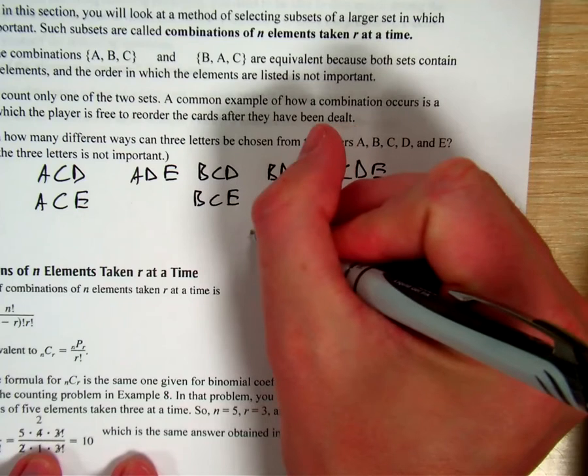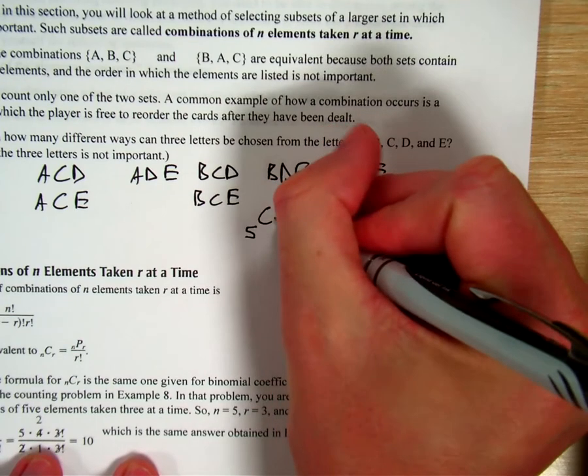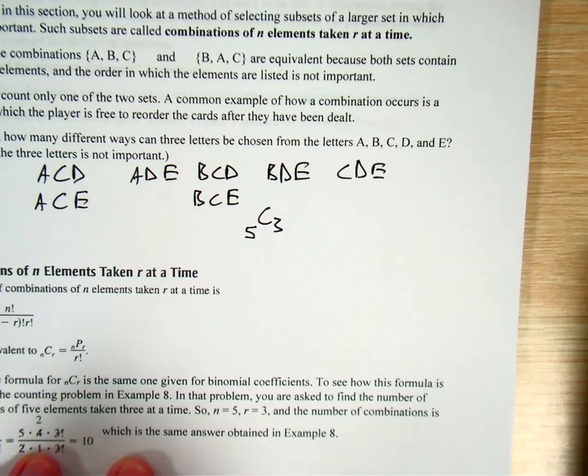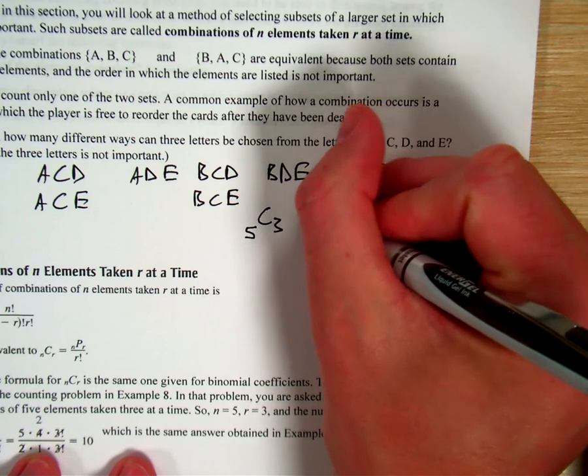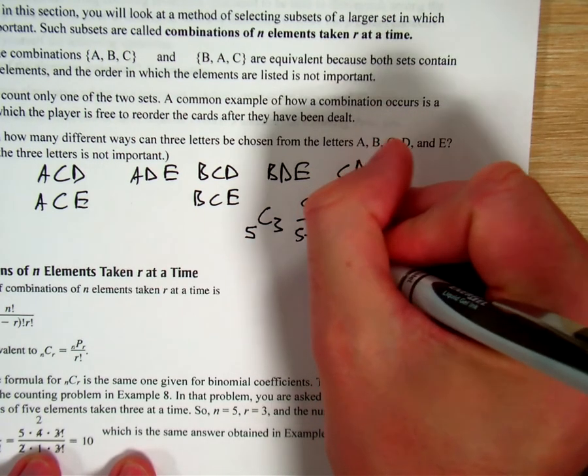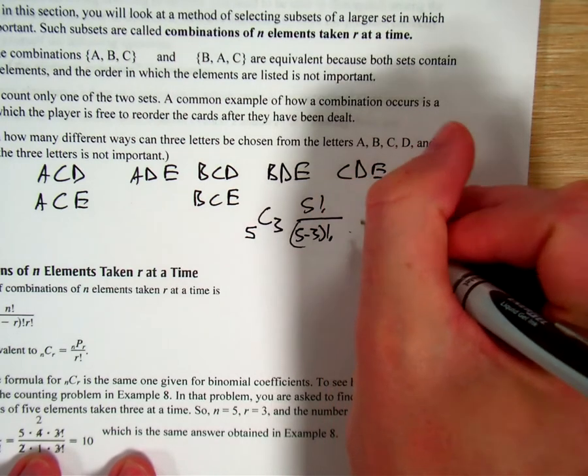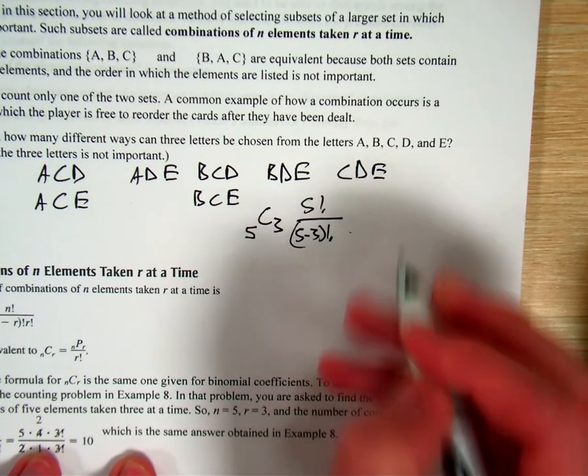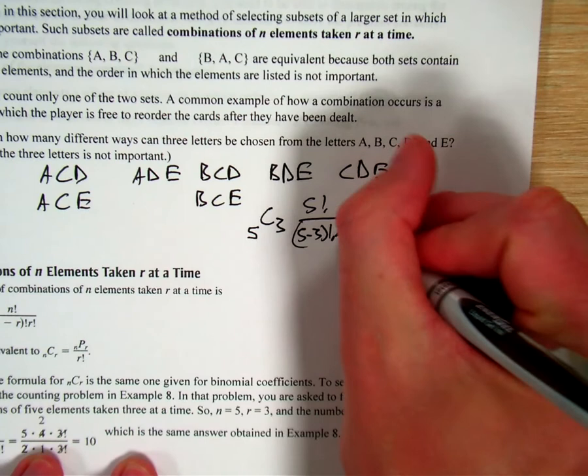We had 5 letters and we were taking them 3 at a time. And from our arrangement yesterday, we know that's 5 factorial over 5 minus 3 factorial. The only difference is now we have the times 3 factorial again on the bottom.